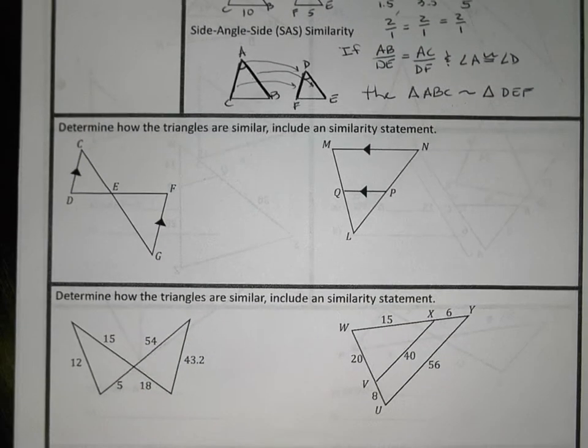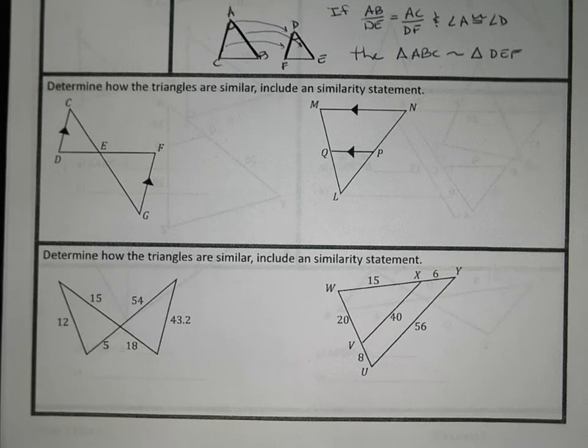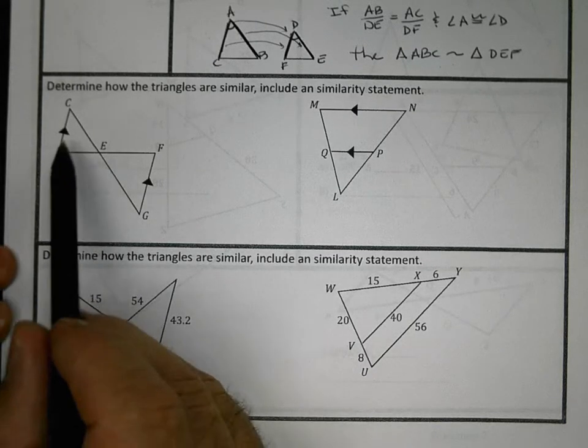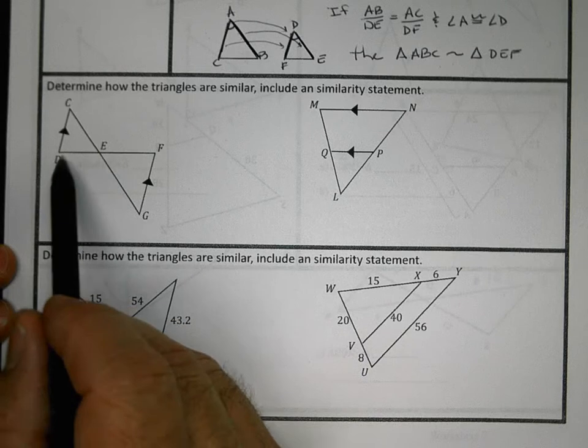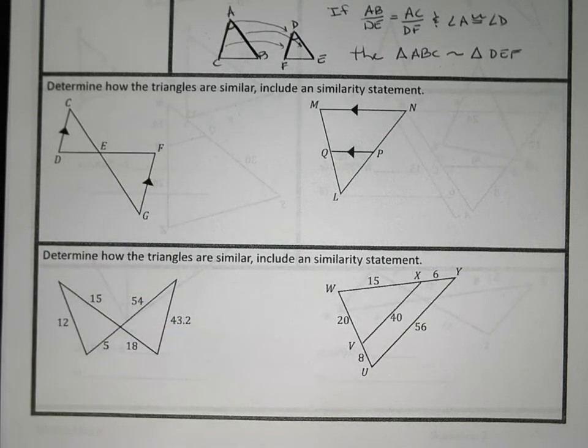So let's put them to use. Determine how the triangles are similar. Include any similarity statements. All right, so we've got to look at this, and what do we know here? What do we know about these two triangles? Hopefully you can see that it's triangle EDC and triangle EFG. So what do we know about those two triangles, guys?